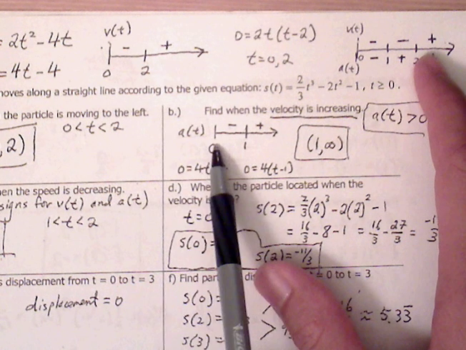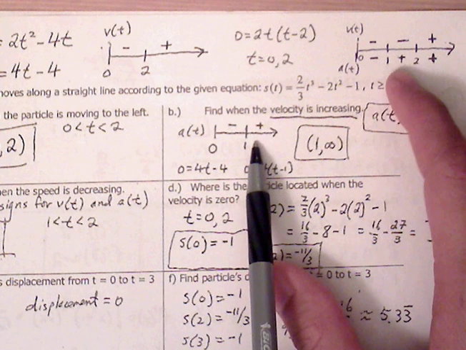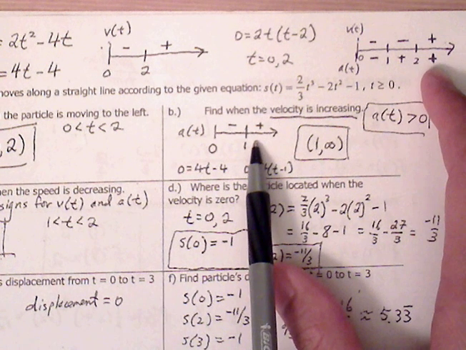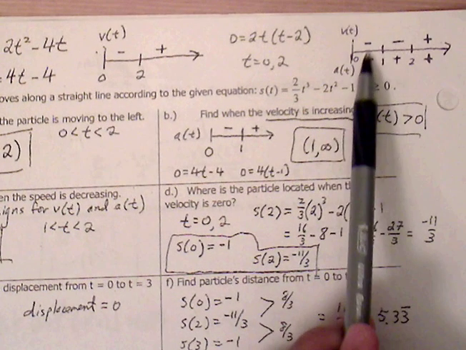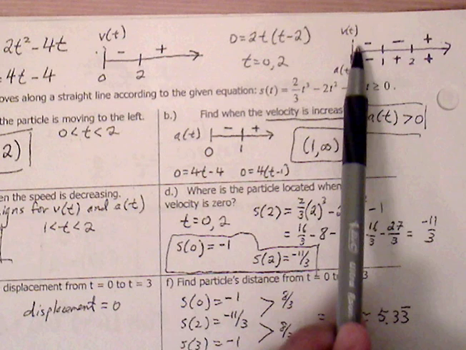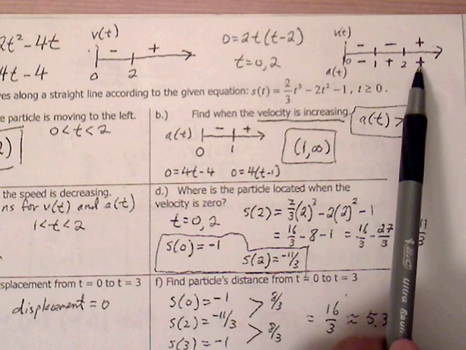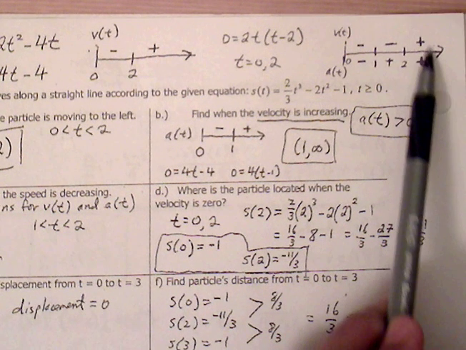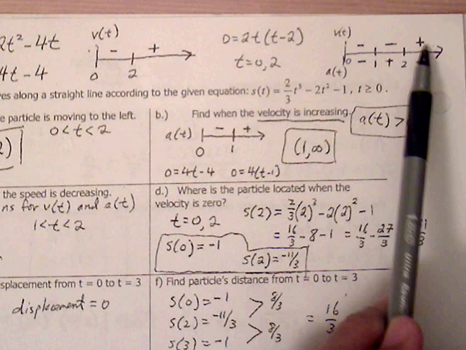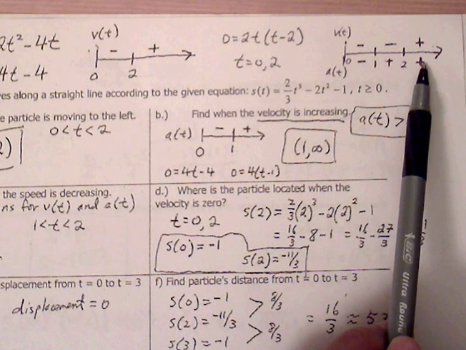Okay, acceleration will be negative from 0 to 1, and then to the right of 1 we have positive, positive. So now let's compare the signs. Between 0 and 1, we have same signs, so speed is going to be increasing here. Between 2 to infinity, positive, positive, same signs between velocity and acceleration. So we know that speed is increasing.